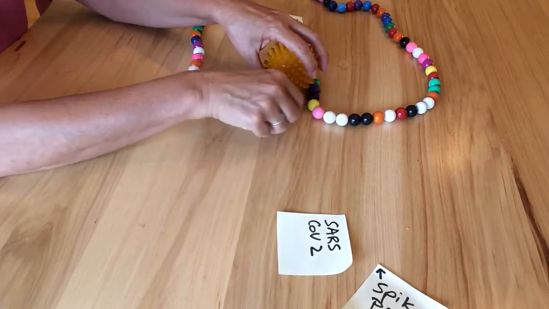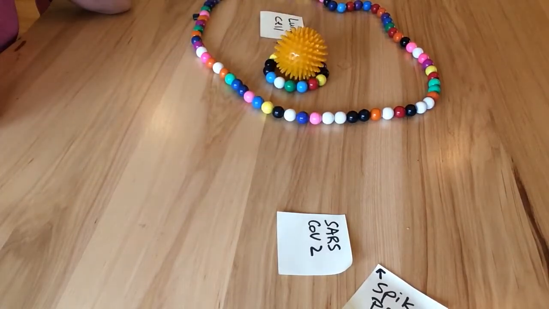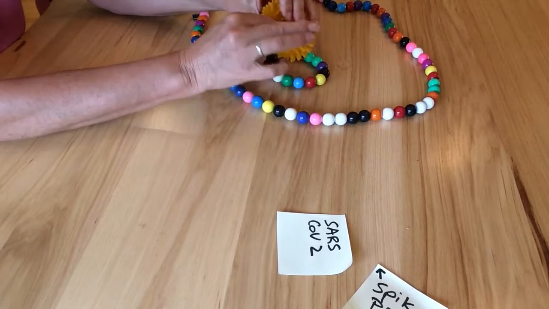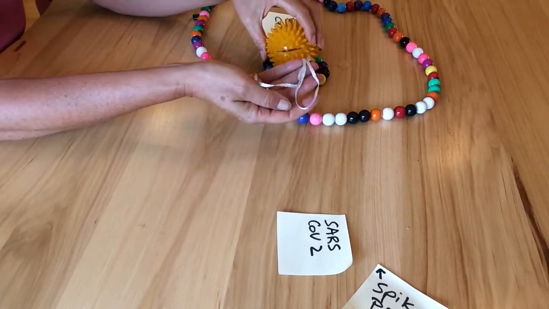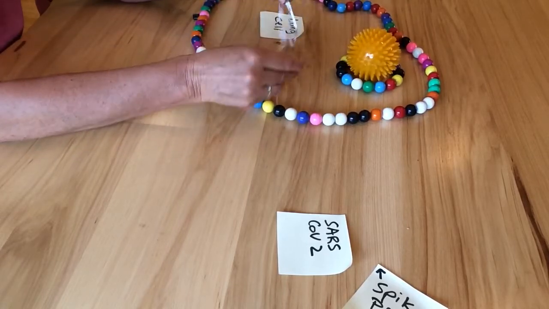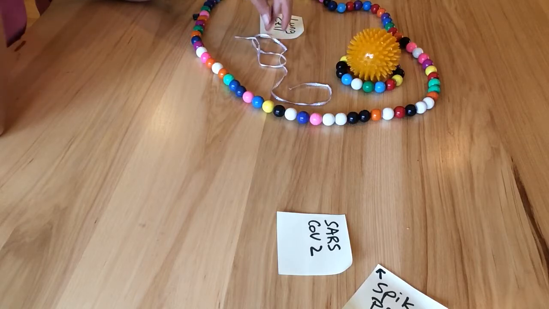If you remember in biology, we learned about endocytosis. So that's how the virus is going to get inside the cell. And then inside this virus is RNA. And so the RNA is going to come out into the cell. If you remember, RNA is instructions on how to make proteins.